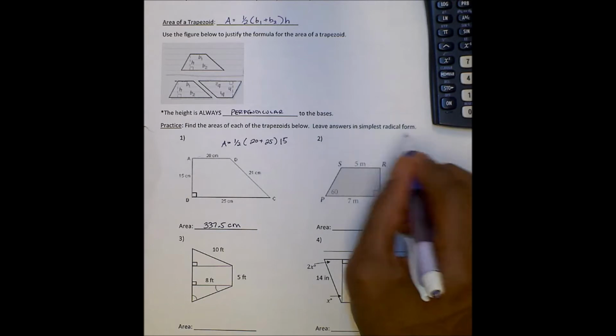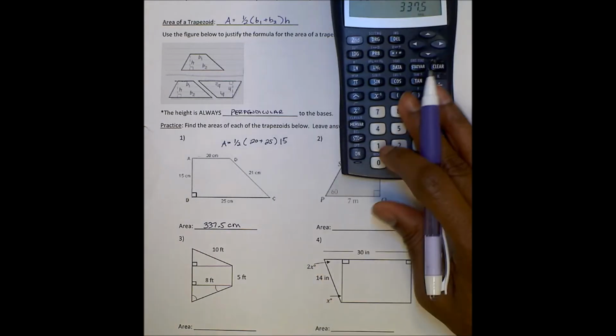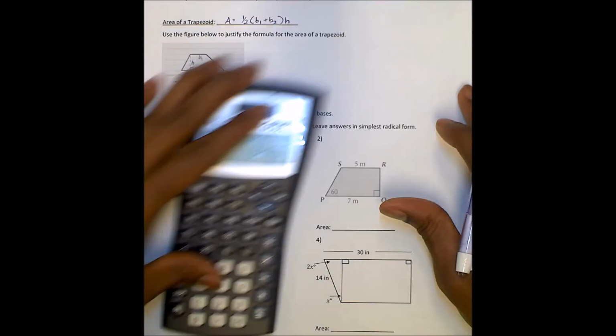Okay, in this case, I know it says simplest radical form, but we didn't have to do anything to find another thing, so there's no radicals that came up. Guess I should have given you more space to see.